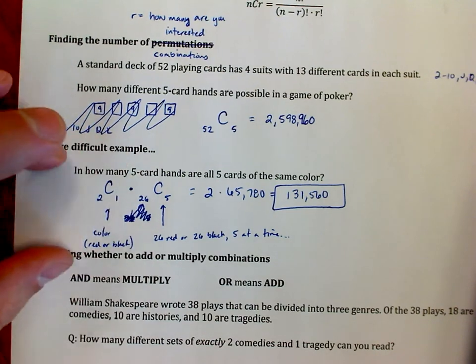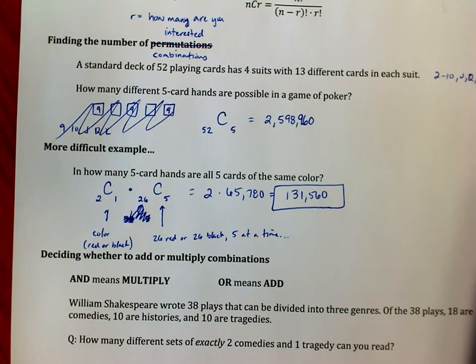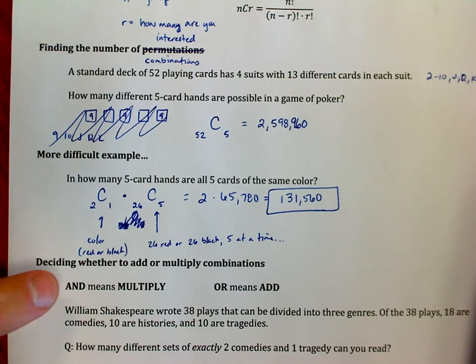So that's a more difficult example. And before I go into that fully, why did I multiply and how did I do that? All I want you to understand is sometimes it gets a little more complicated. We can do more than one combination at a time. We're going to talk in the next video about how to add or multiply and how I know. Okay? And so I'll cover that in video number 2.